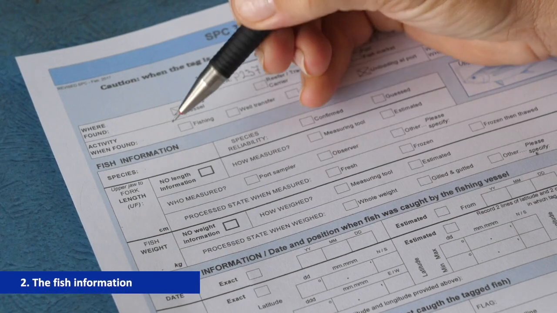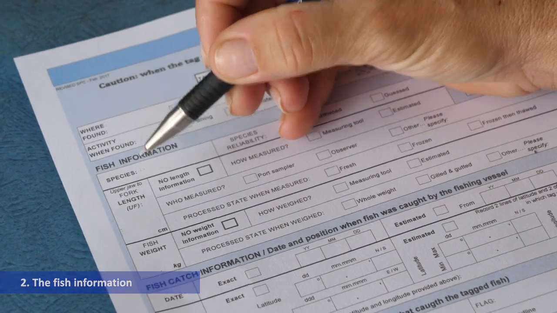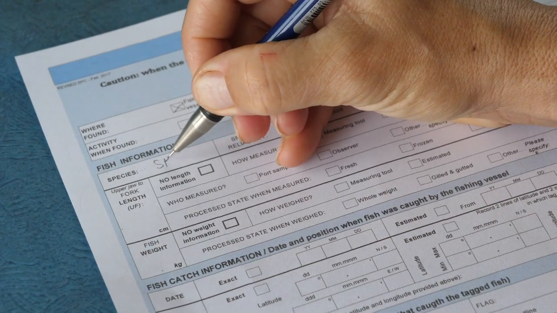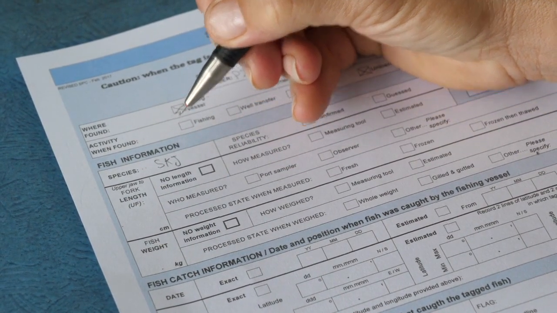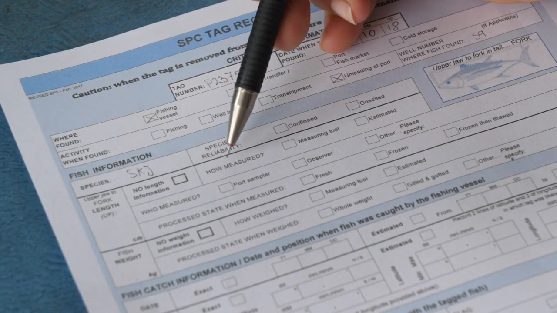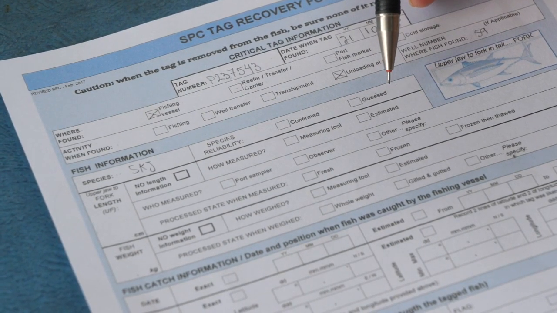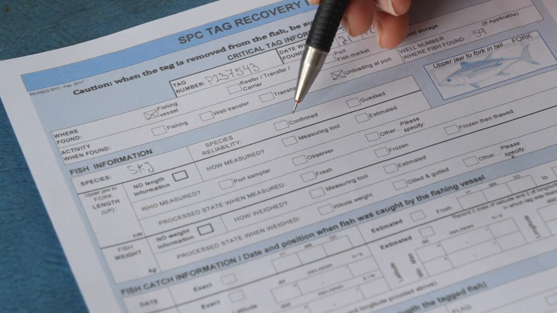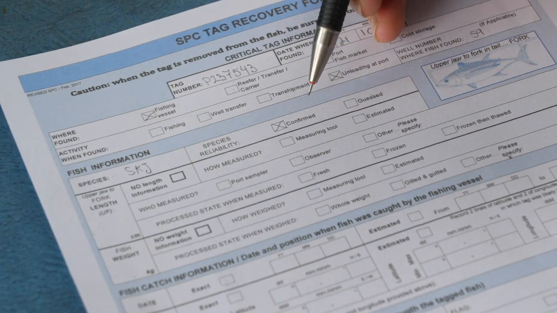The second section, the fish information. The field species. The 3 main tuna species tagged during field work by SPC are skipjack, yellowfin, and bigeye tuna. The field species reliability. If the tag finder is not sure of the species, then tick the guess box in the species reliability section. If the finder is sure and you are confident that the information is reliable, then tick the confirm box.